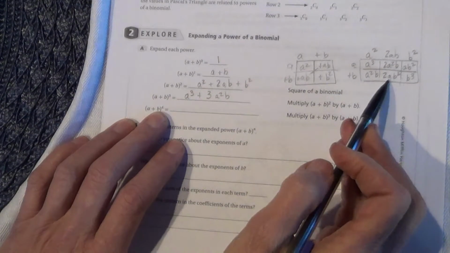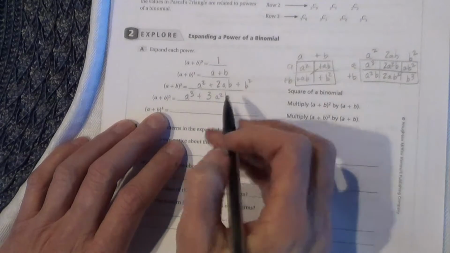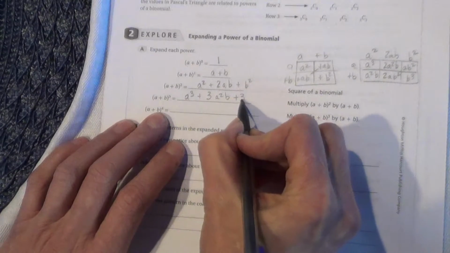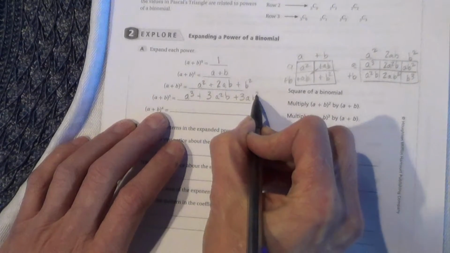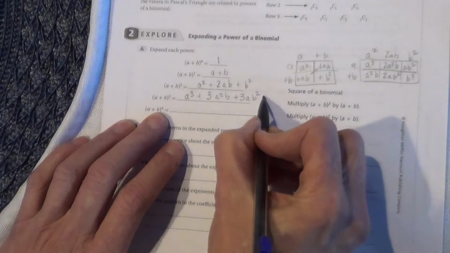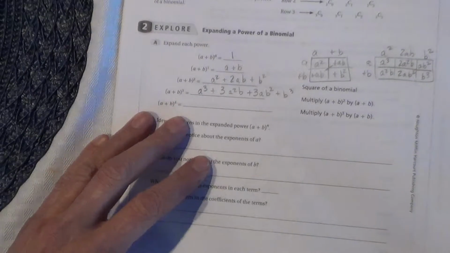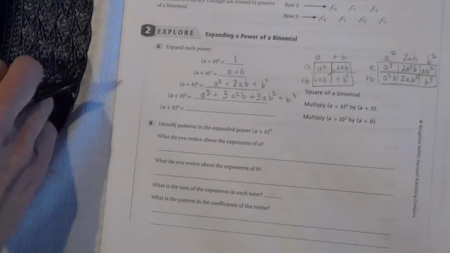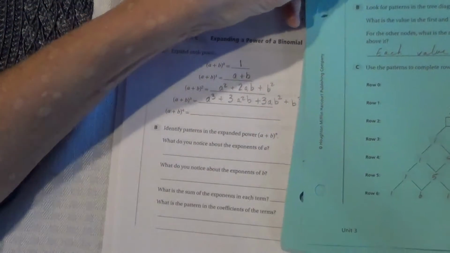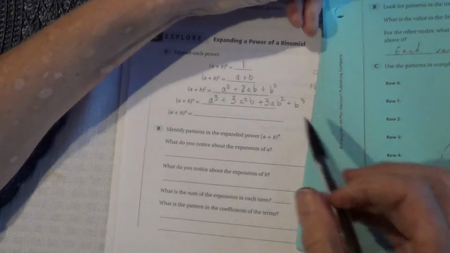ab squared plus 2ab squared would make another 3ab squared. And then we have b cubed. Now I want you to look at a pattern if you haven't already spotted this. Do you see Pascal's theorem?